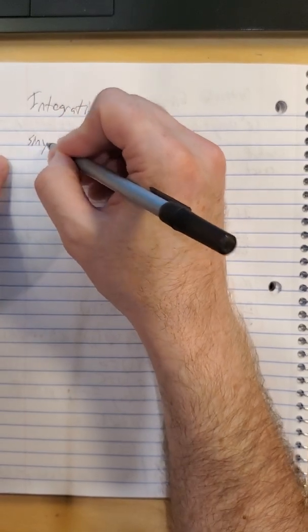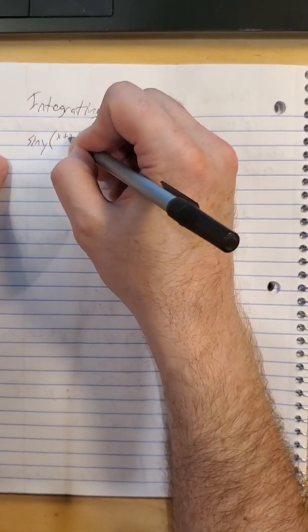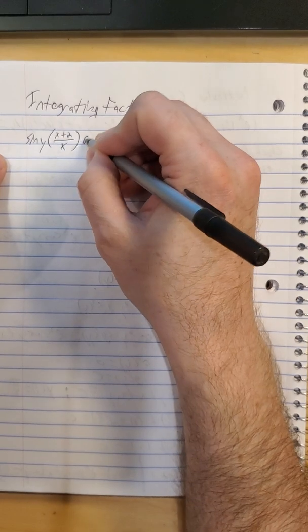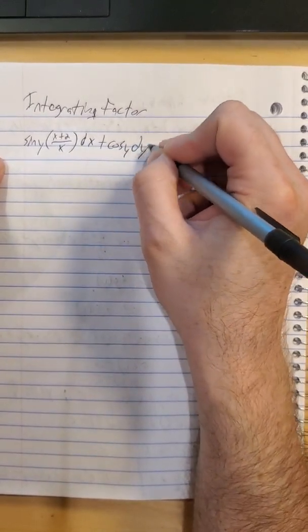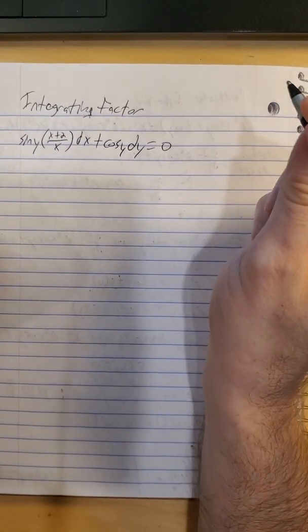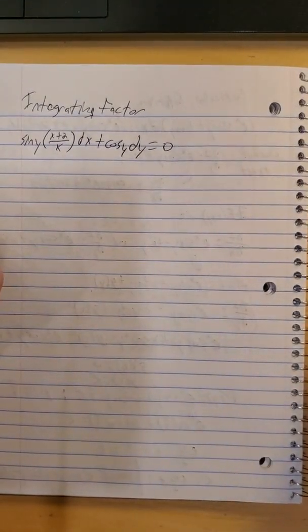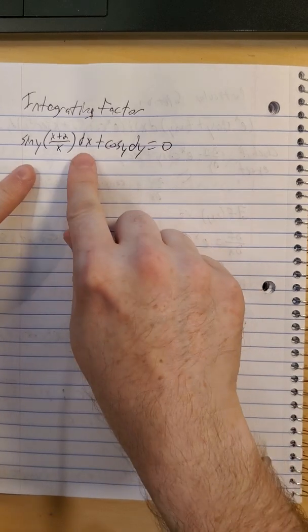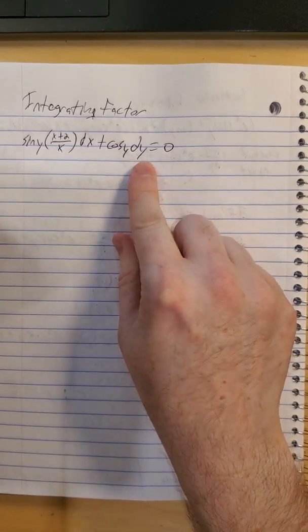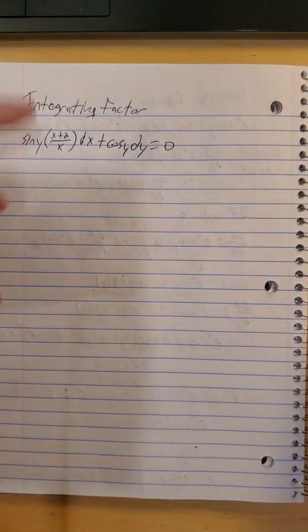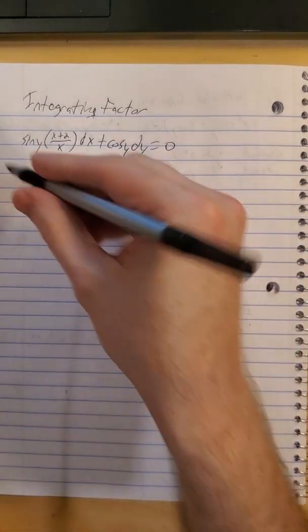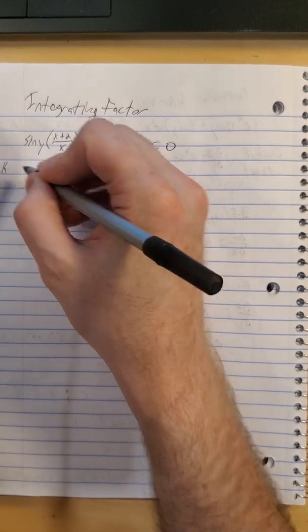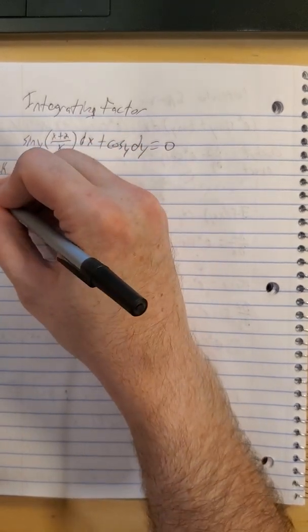So we'll do (sine of y by x plus 2) all over x times dx plus cosine y dy is equal to 0. So we're in the right format. We have something times dx plus something times dy, and we're equal to 0. If you're not in that format, get to that format. So then we do our check to see if it's exact.